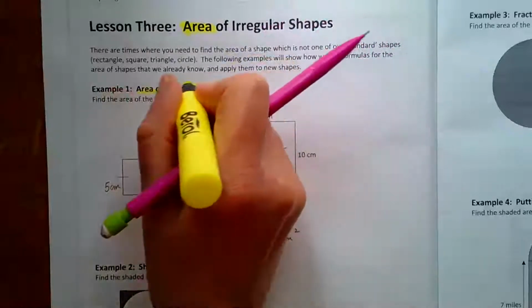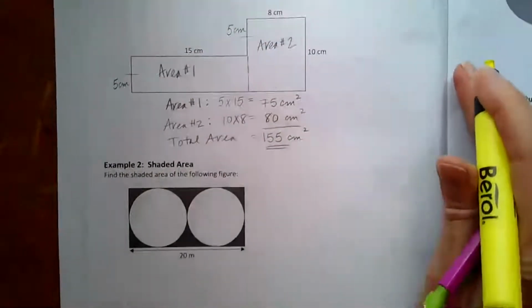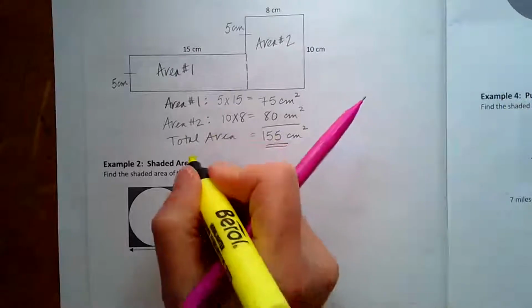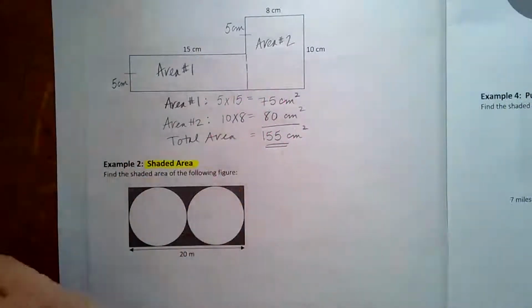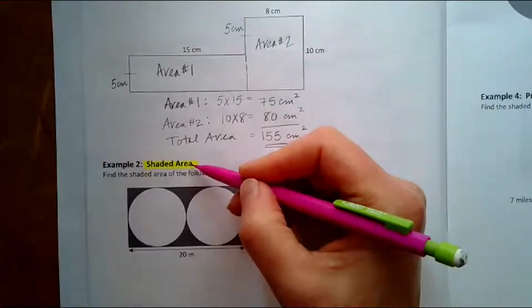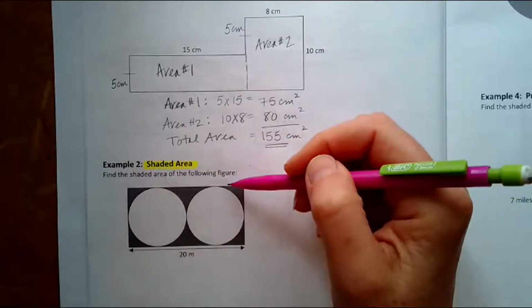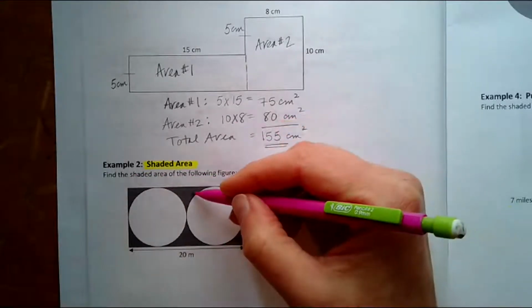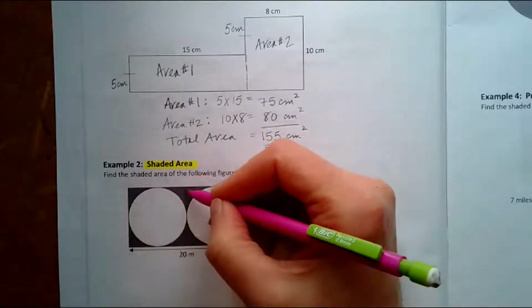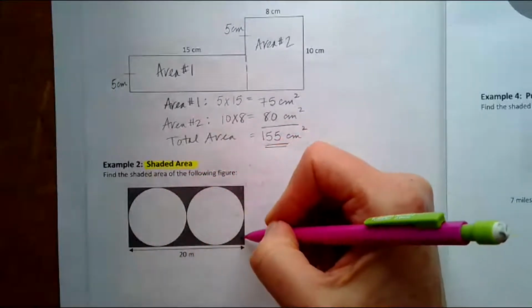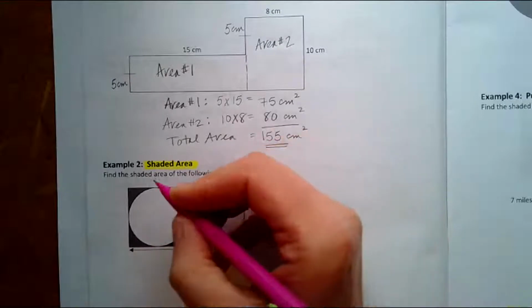Now we're going to go on to another type of question that you see commonly in this section of the unit. It's called shaded area. So what does that mean? Find the shaded area of the following figure. So basically, they want me to find the area of this piece and this piece and this piece and this and this, which are weird, right?